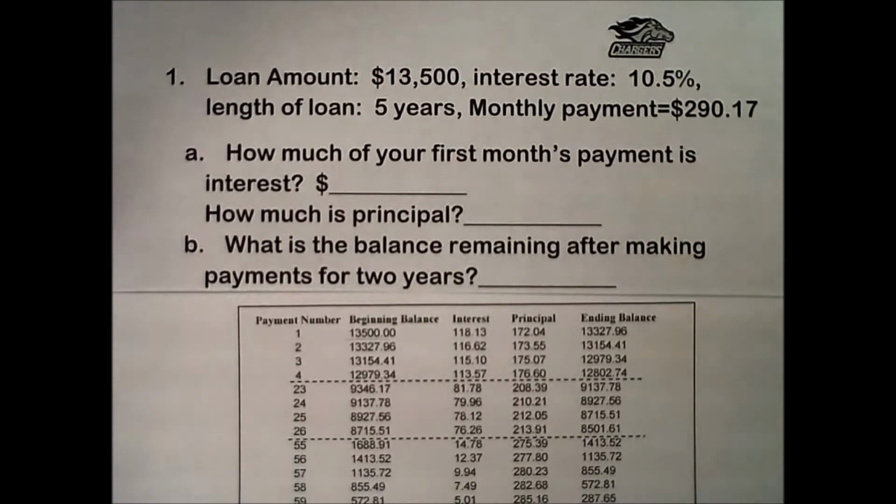They are telling us to use the given amortization schedule to answer the following questions. So in problem number 1, we have a loan amount of $13,500, interest rate of 10.5%, length of loan is 5 years, and the monthly payment already calculated for us is $290.17. The first question states how much of your first month's payment is interest.